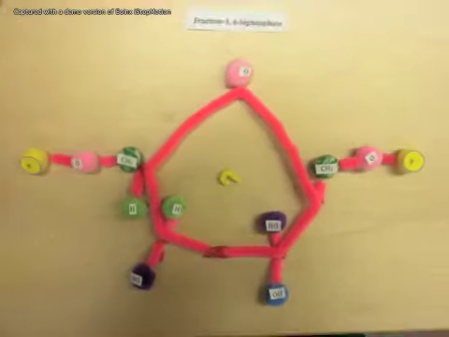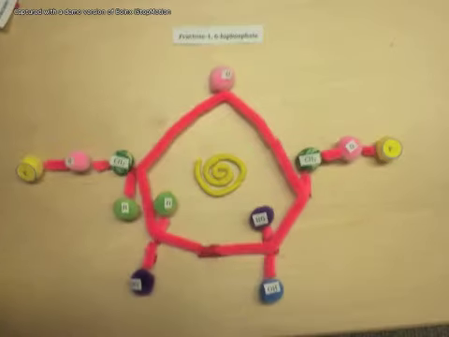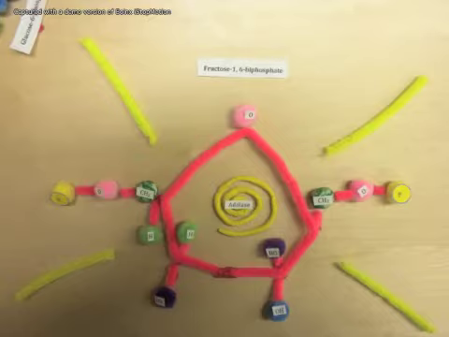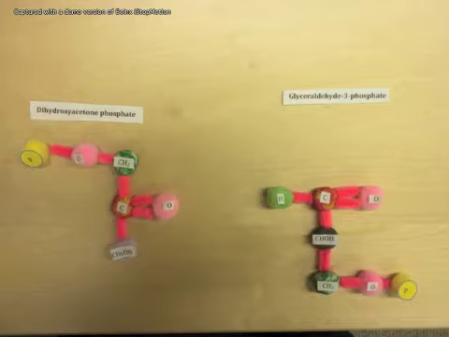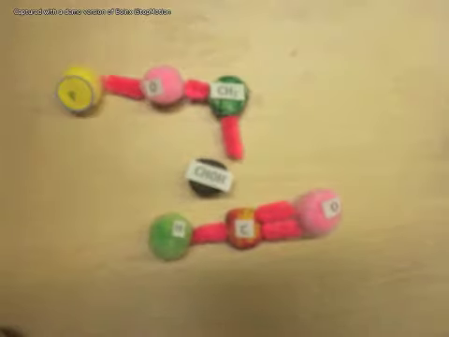The enzyme aldolase splits the molecule into two different 3-carbon sugars, dihydroxyacetone phosphate and glyceraldehyde 3-phosphate. Only glyceraldehyde 3-phosphate is used in the next steps of glycolysis.